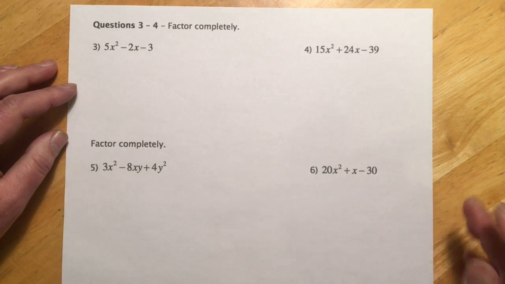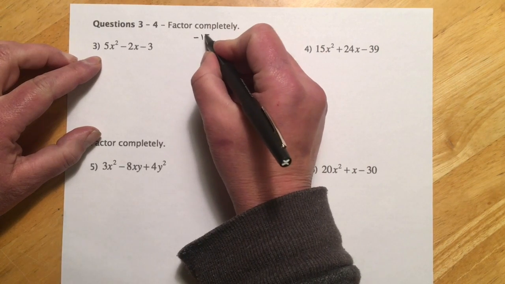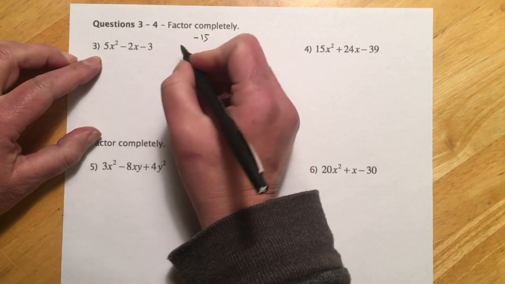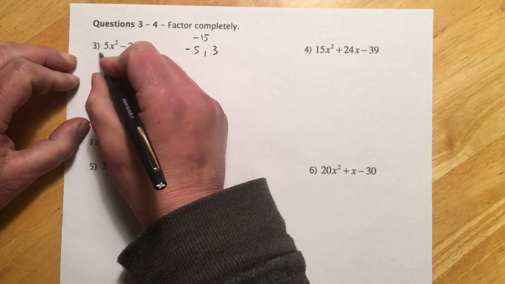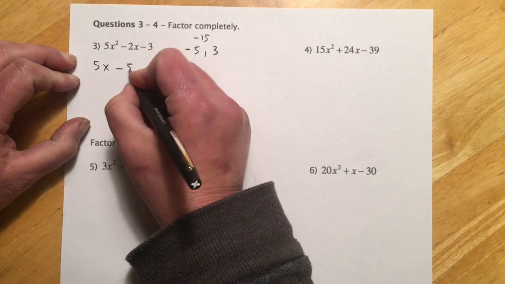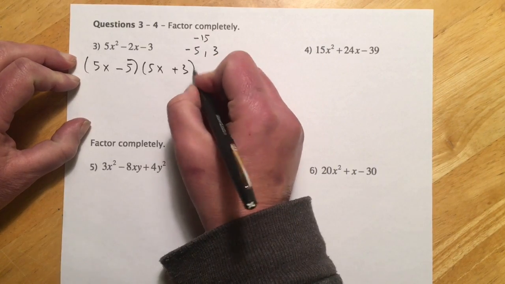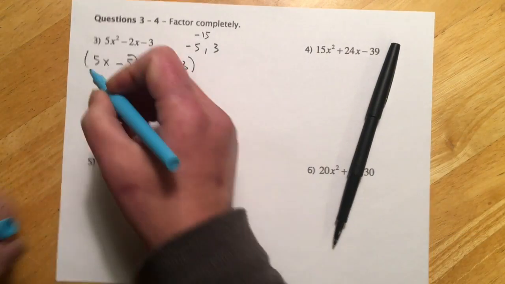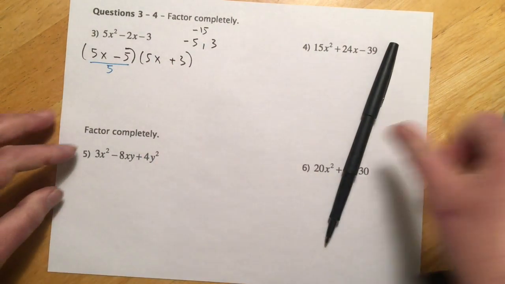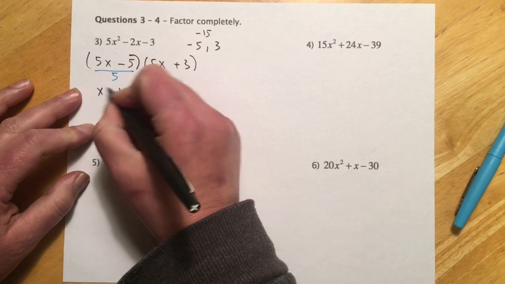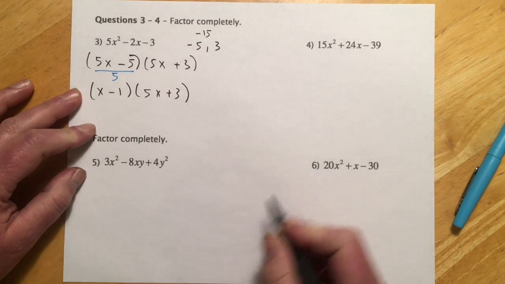So these next ones, have you try. So 5 times negative 3 is negative 15, multiplies to negative 15, adds to be negative 2, will be negative 5 and positive 3. So we'll do our 5x with a minus 5, and our other 5x with a plus 3. And then 5 divides out nicely on this one. It's not always the first one, it just happens to be that I'm writing them in that way. So x minus 1 and 5x plus 3.